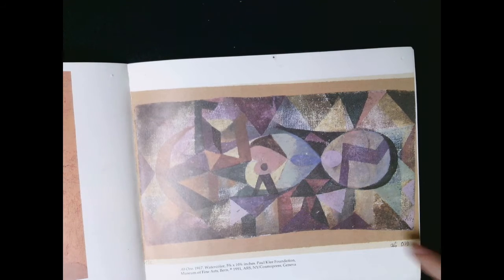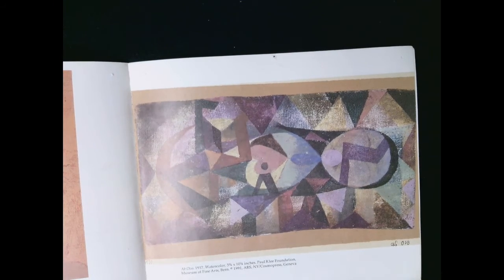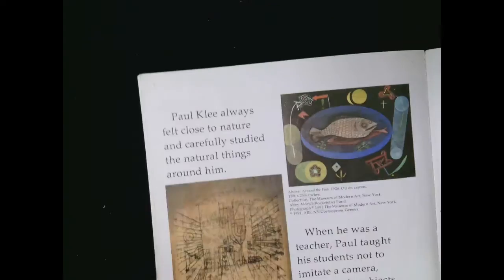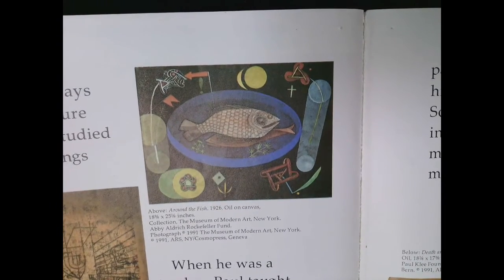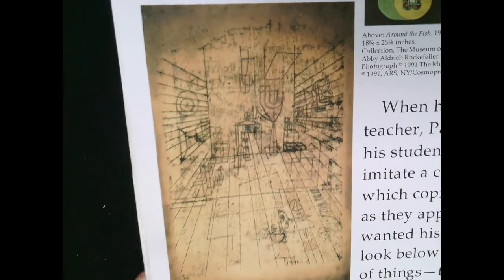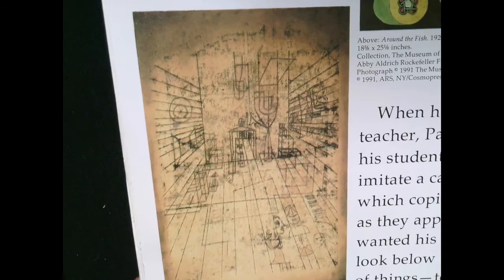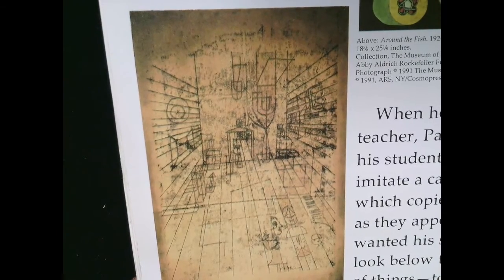Paul Klee always felt close to nature and carefully studied the natural things around him, like in this picture here. When he was a teacher, Paul taught his students not to imitate a camera, which copies objects as they appear. He wanted his students to look below the surface of things to find new and exciting worlds.